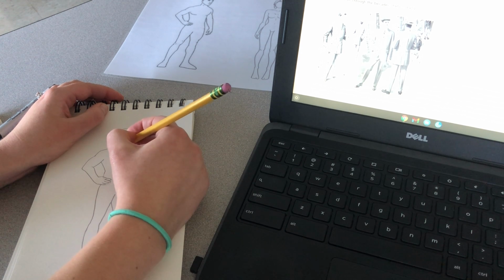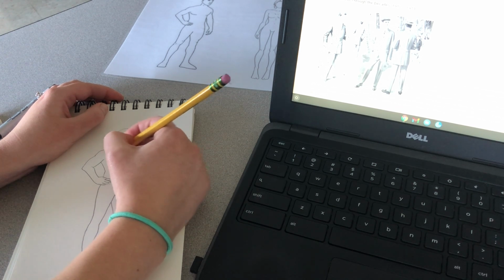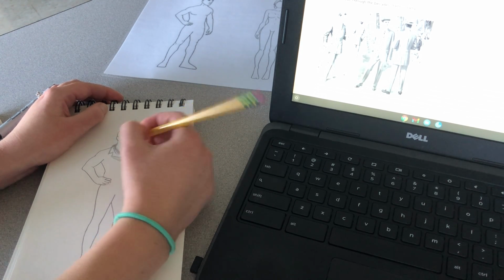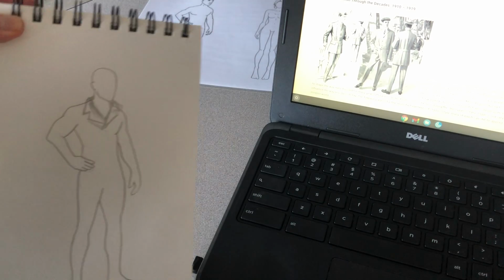Draw super lightly. You do not want to be drawing anything super dark until you are very confident in the line that you're drawing. You see how I'm just sketching here? I'm not really committing to a line. Everything's sketchy, it's not dark, so you can see that. I'm just forming the shape.